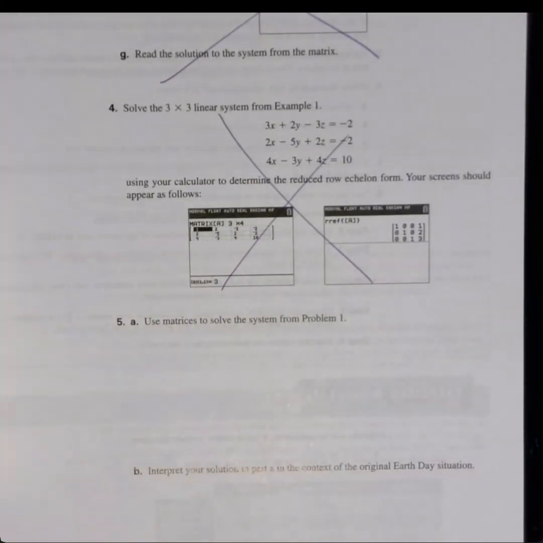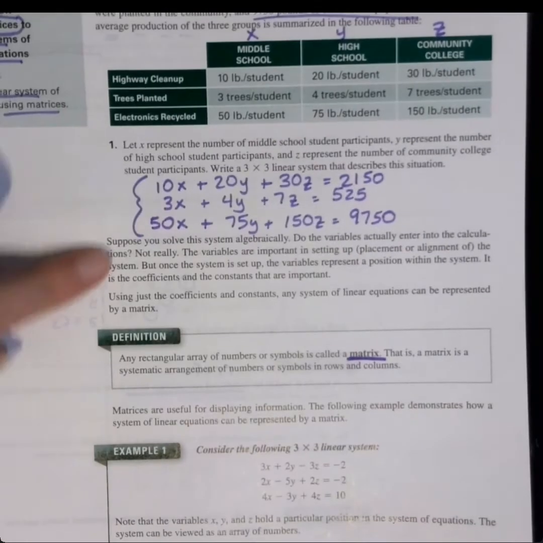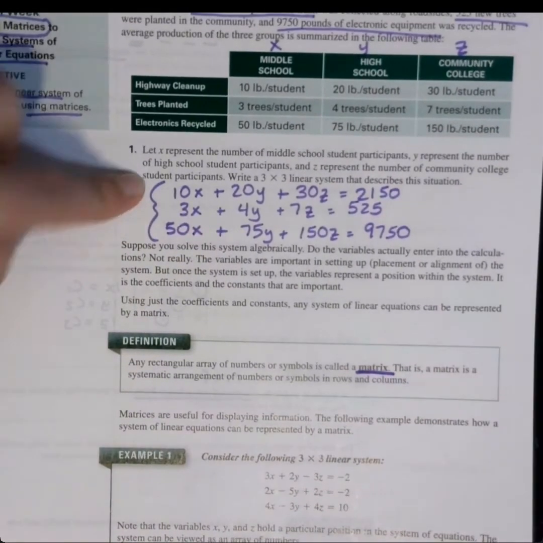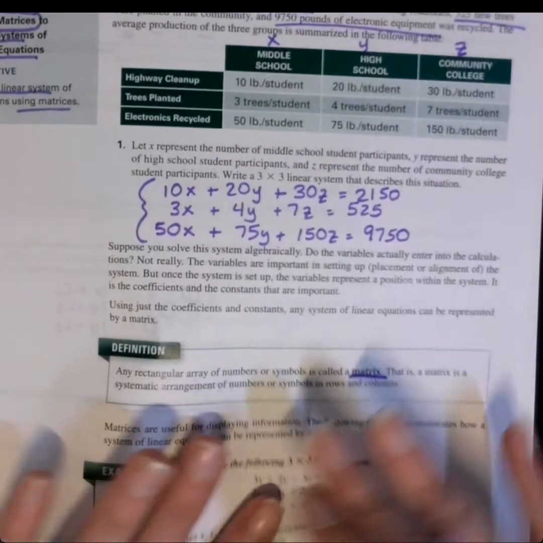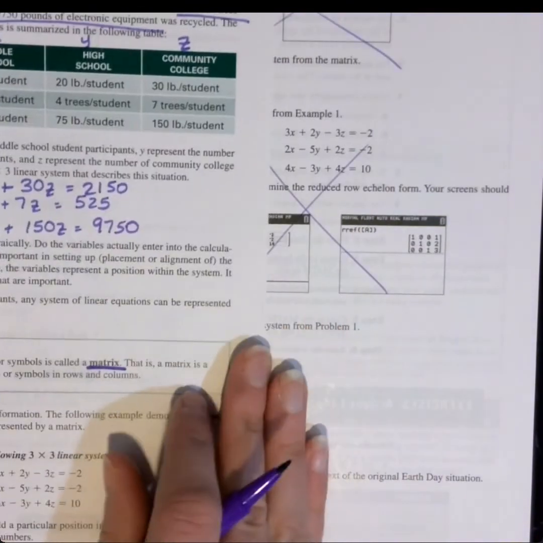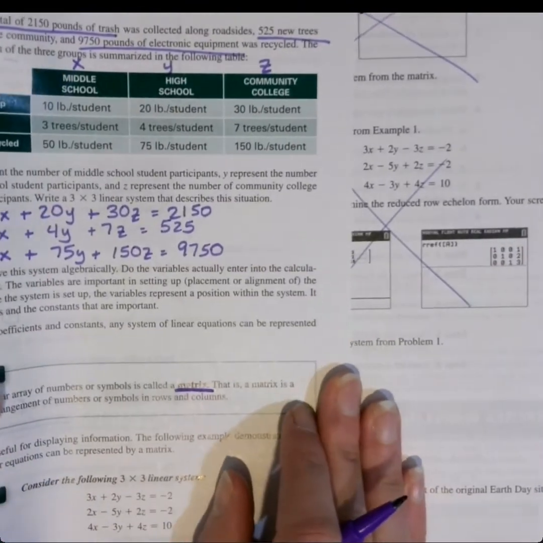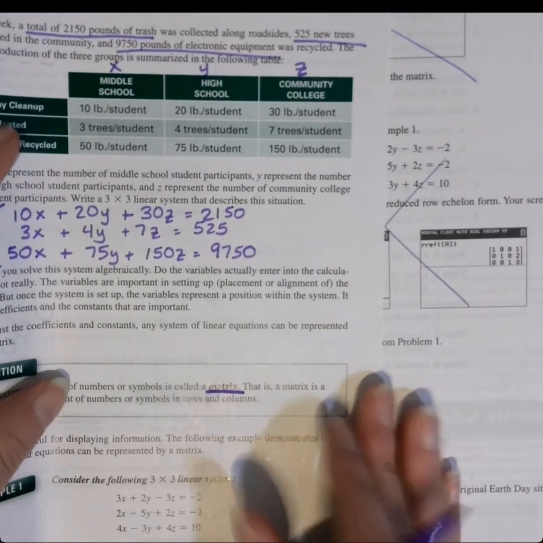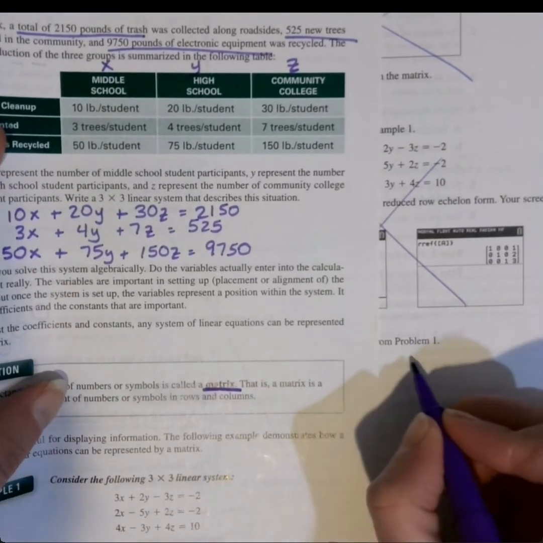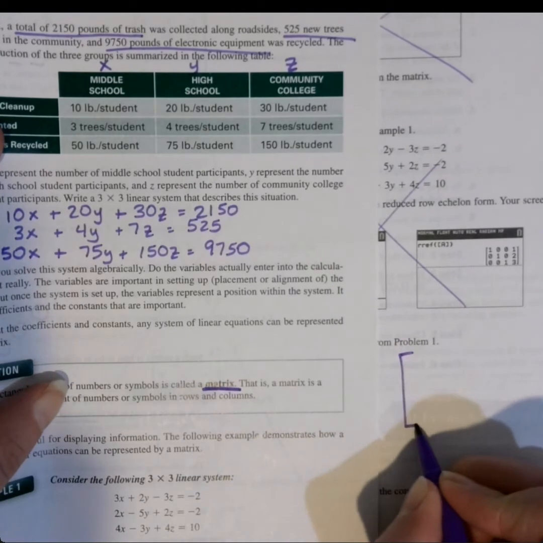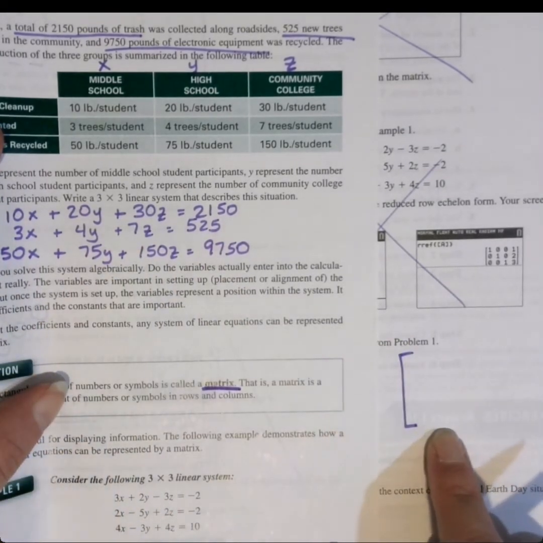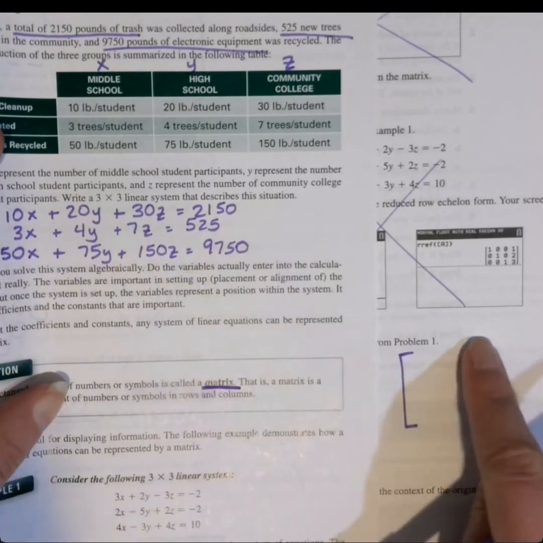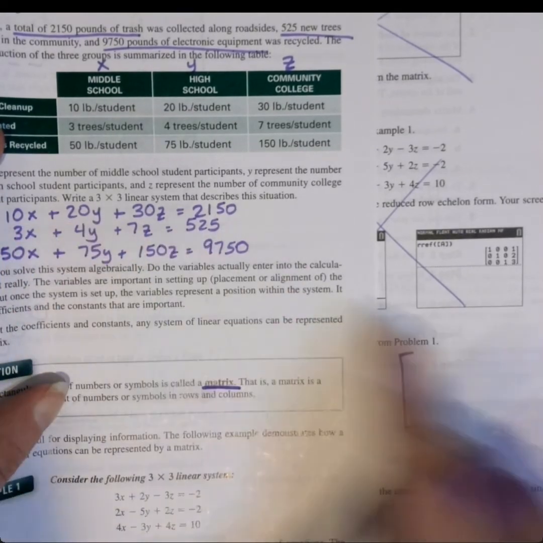Okay, so I've got to go back to problem 1. What we need to do here is write our matrix for this system. I might be able to hold my page like this so I can see most of both parts. Okay, so I'll write my matrix over here to the side. In my matrix, I'm going to have a column for x's. So in my x column, I'm going to have my x coefficients. In my y column, I'll have my y coefficients, and then my z coefficients and my constants.